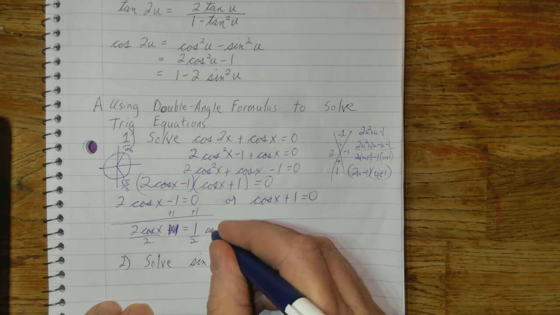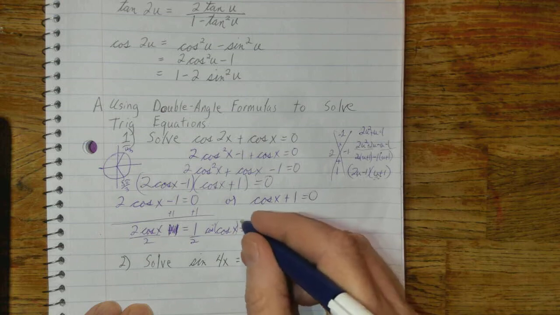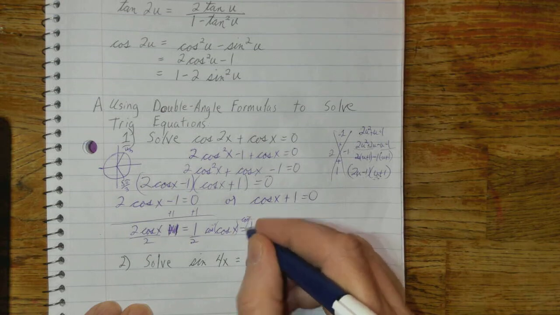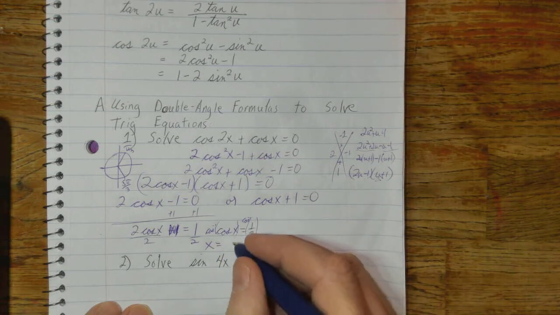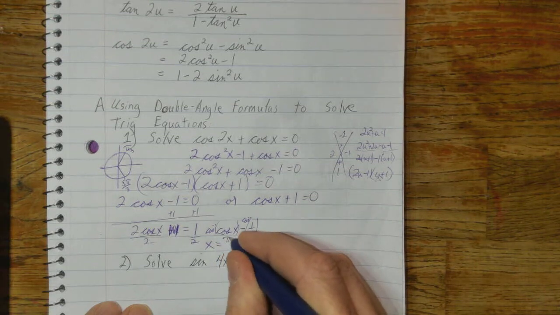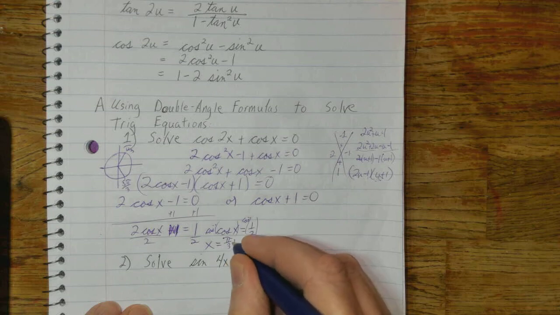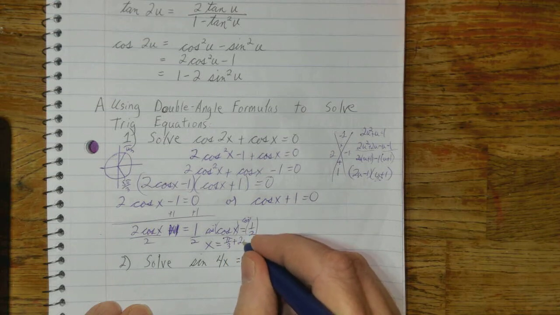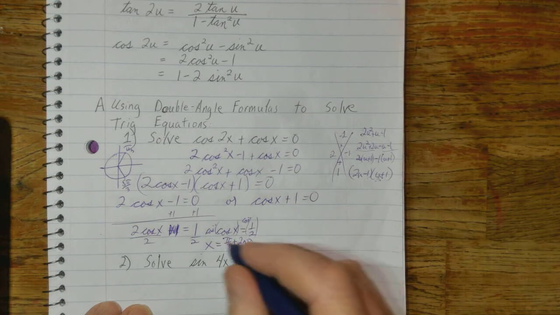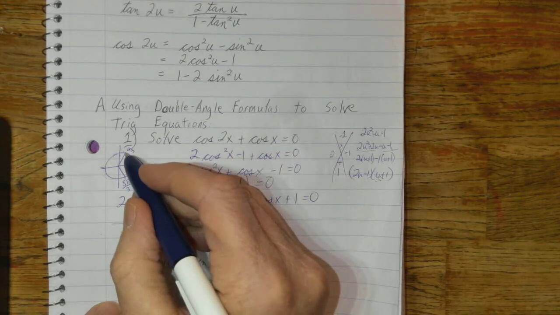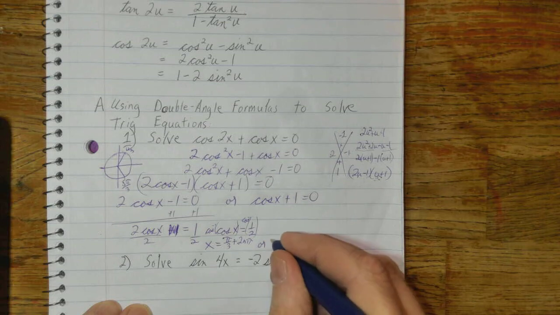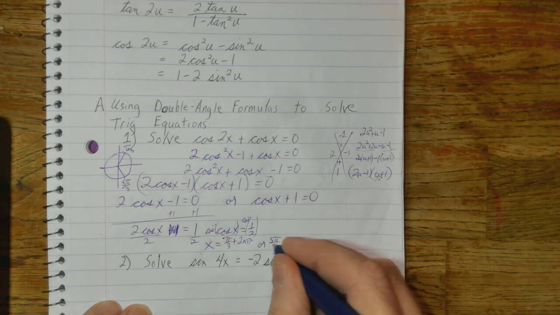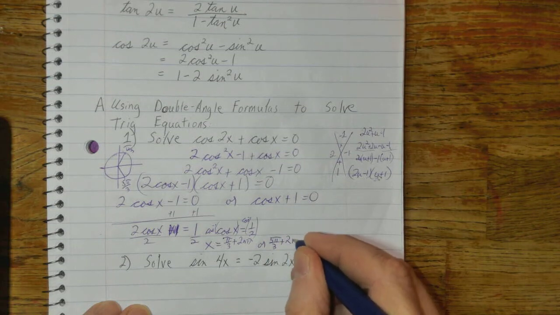So the inverse cosine of each side, the inverse cosine of 1/2, that's telling me x is pi over 3 plus 2n pi. Remember that? Because we could go around 2 pi units again as many times. Or 5 pi over 3 plus 2n pi.